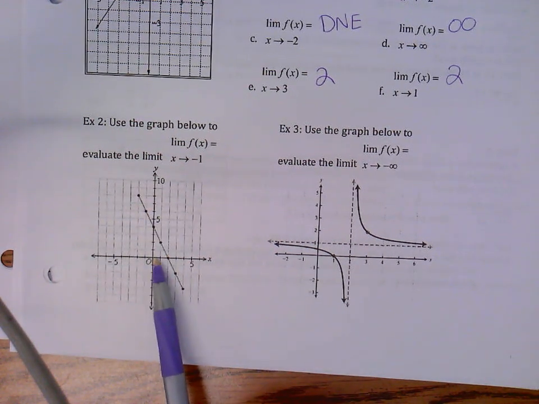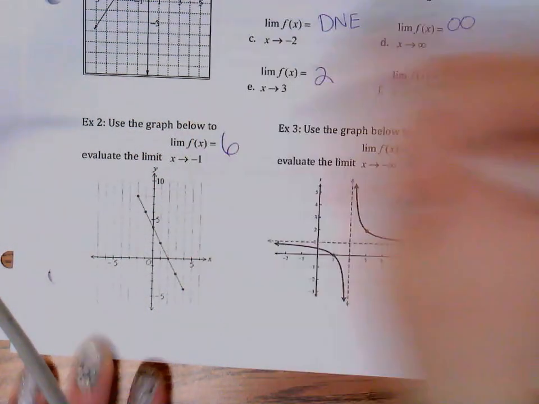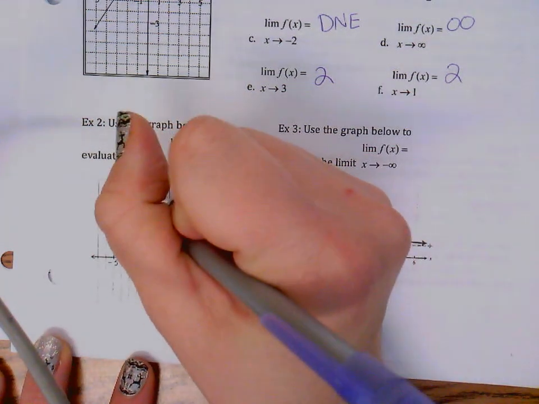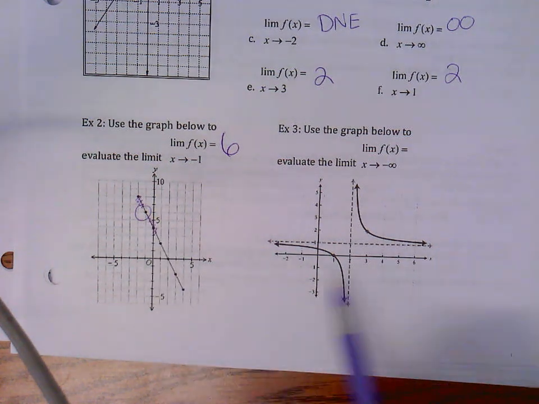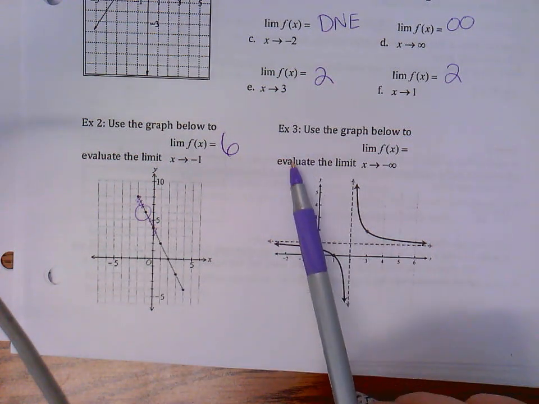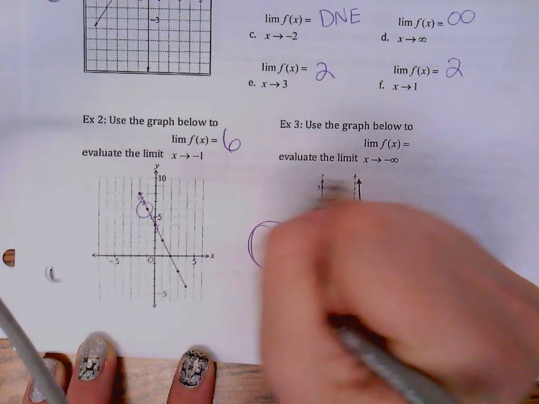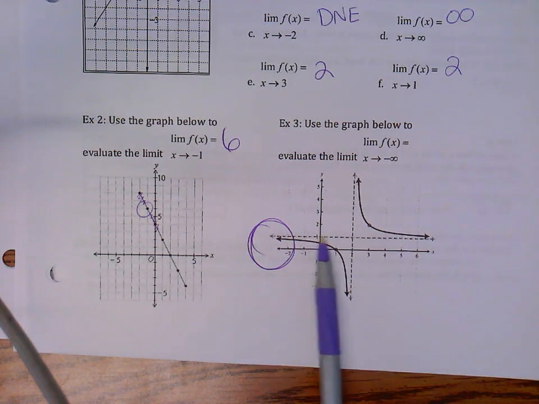If I wanted to write that coordinate, it would be (-1, 6). So that is the limit. The limit is approaching 6. As I look from the right and from the left, that is the point in question that I'm approaching. This one is asking you, what's the limit as x approaches -infinity? There is the end of the graph that's going towards -infinity. It is approaching the horizontal asymptote, right?